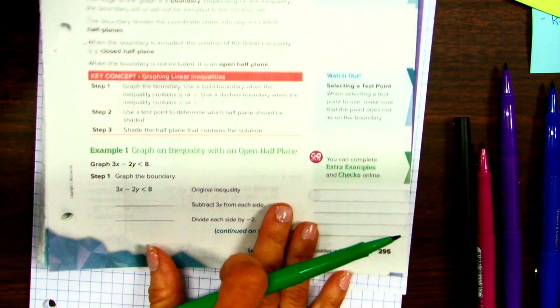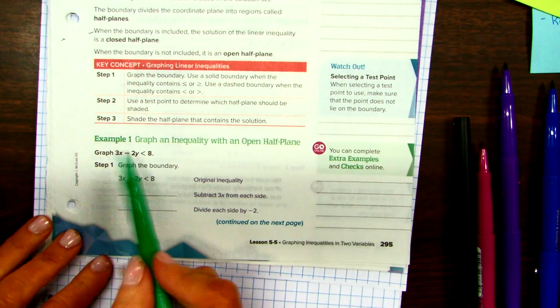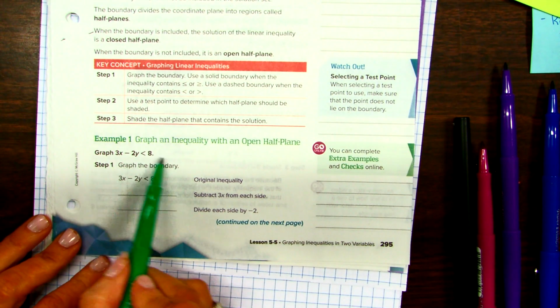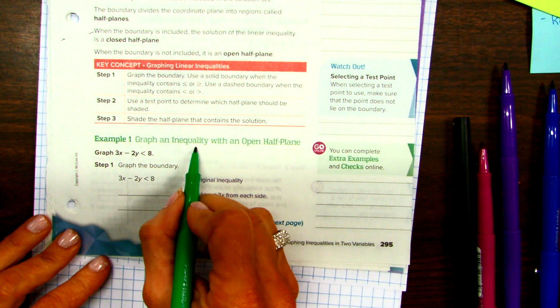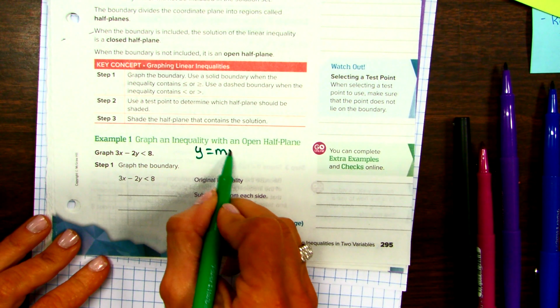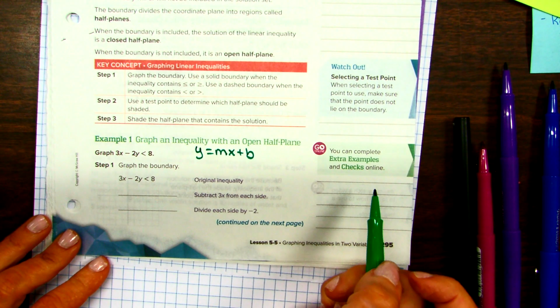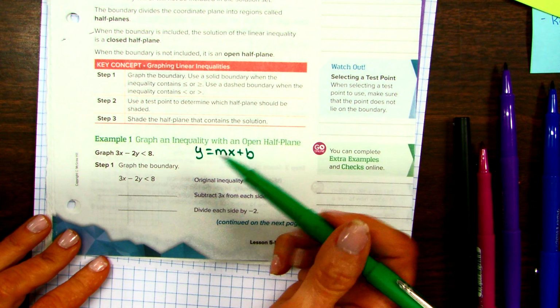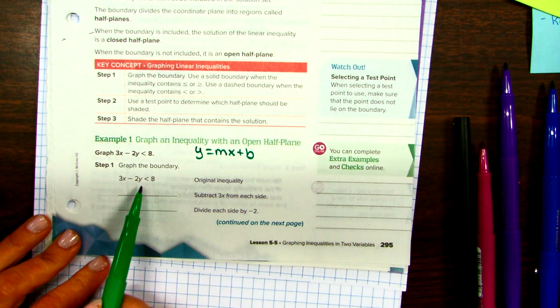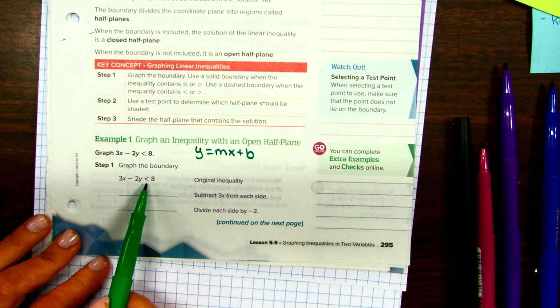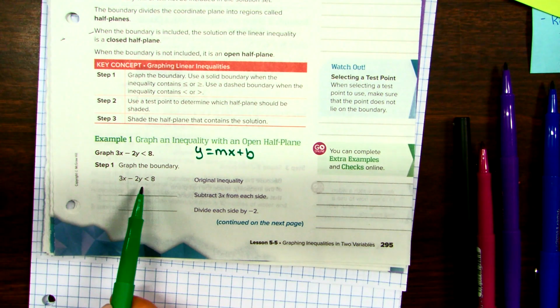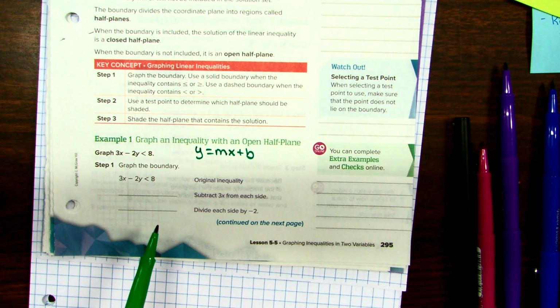So let's go to this first problem, example 1, and let's solve for Y, meaning we want our equation to look like slope-intercept form. We've done this a lot in this class. The steps are the same when we replace an equal sign with an inequality symbol, except you might have to flip your inequality symbol at that last step.